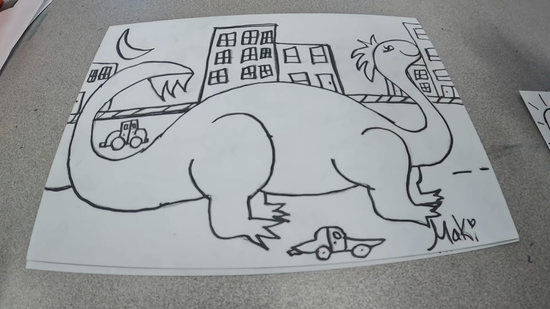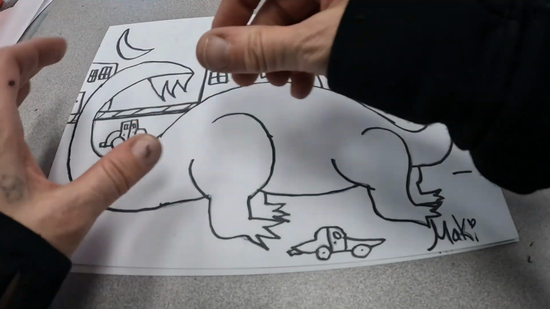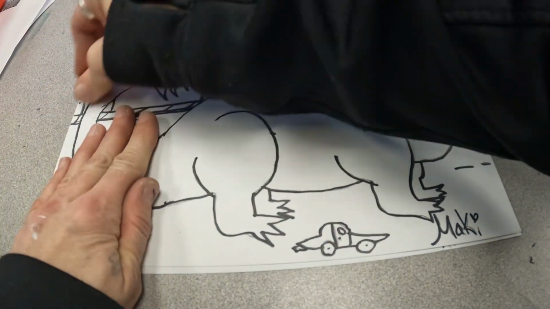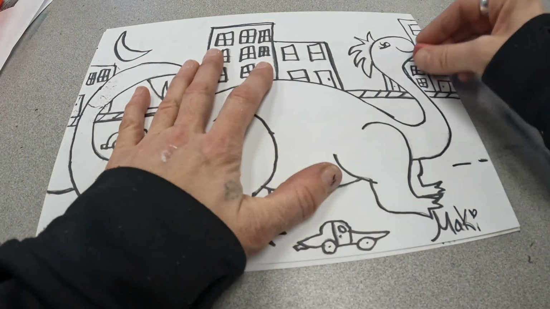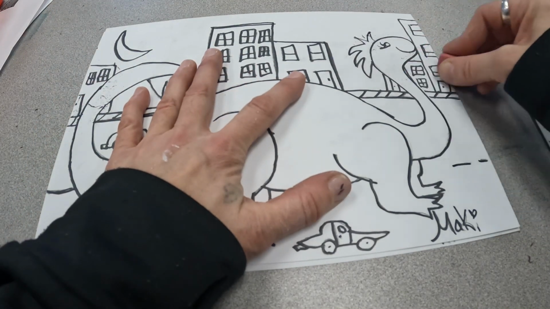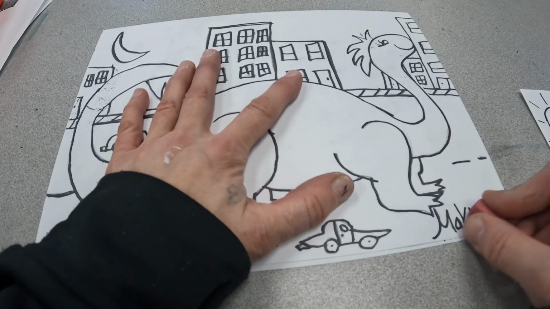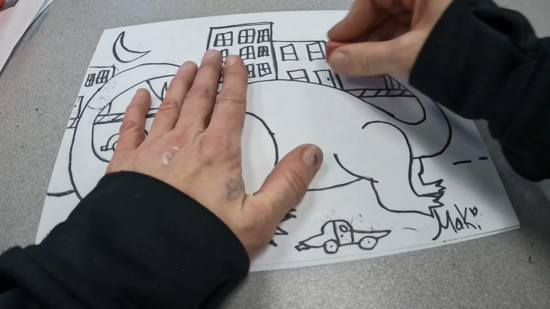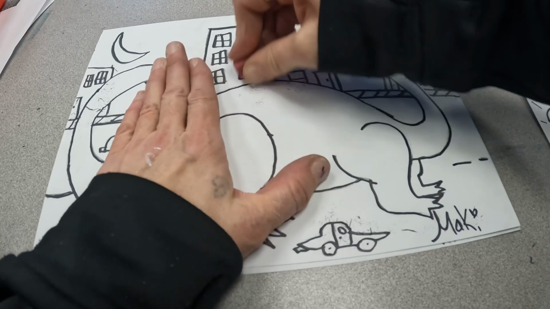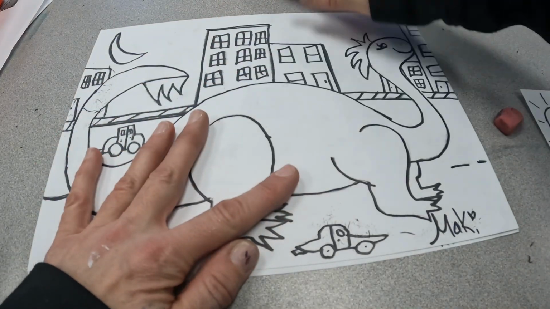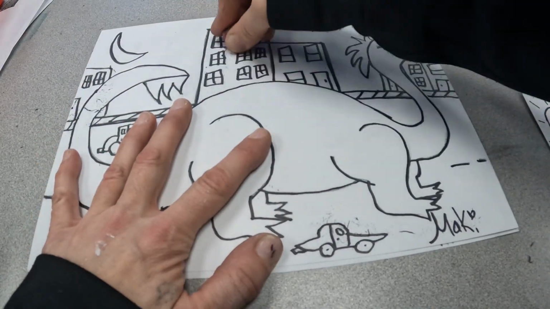Now, once you have everything drawn out, you have everything traced, you can always go back and give it a nice eraser rub, if you have any extra pencil. Sometimes people like that pencil in there for a little bit of shadowing. That's okay too if you like it. And then just kind of brush it off.